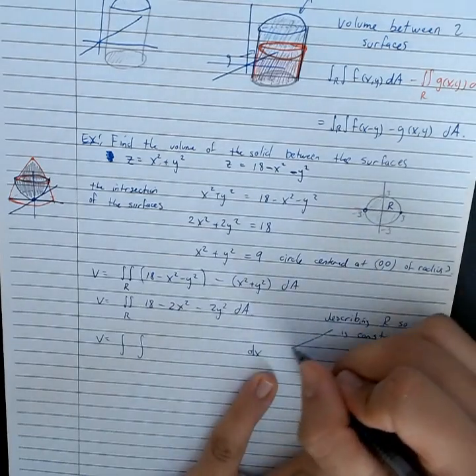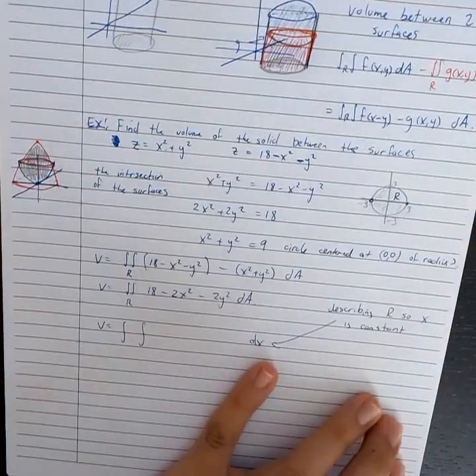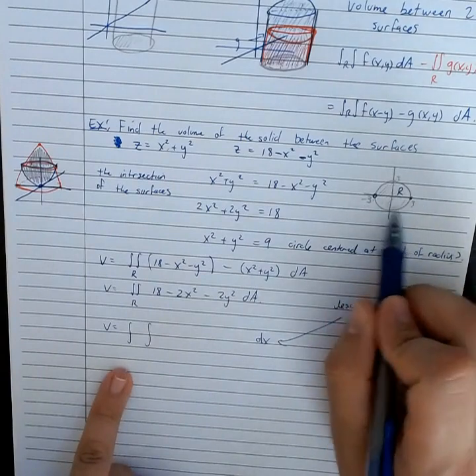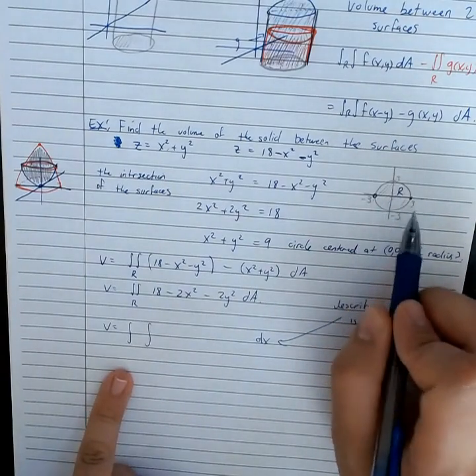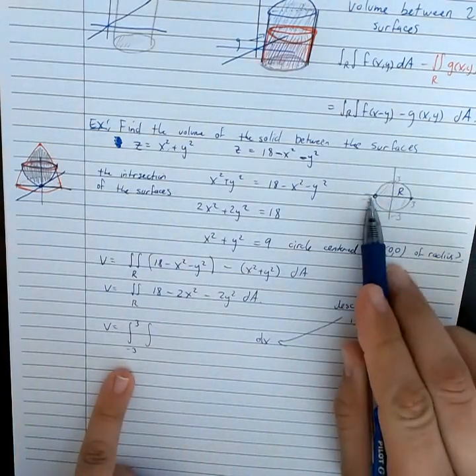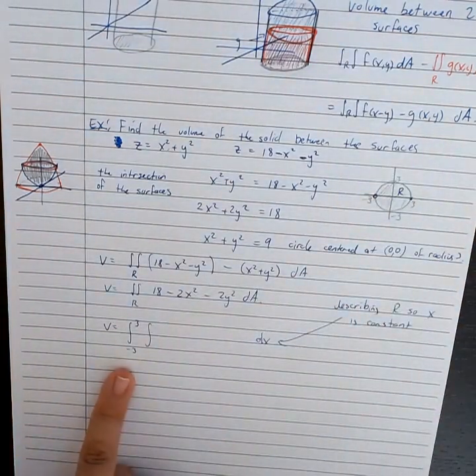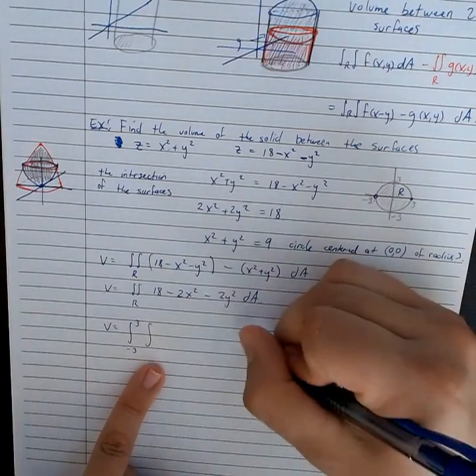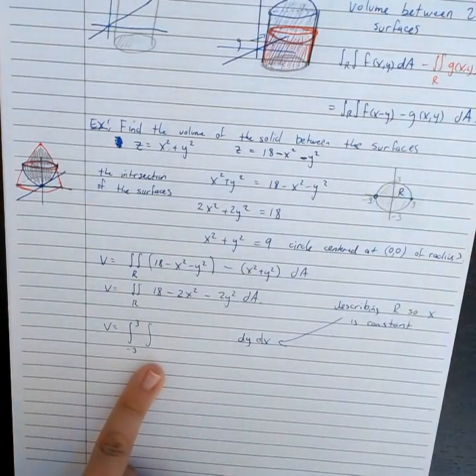outermost boundary will describe the x value. And in fact, here I can even fill that in. That's from -3 to 3. From -3 to 3. So now what I want to do is I want to describe my y values.